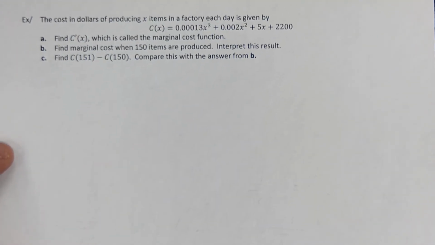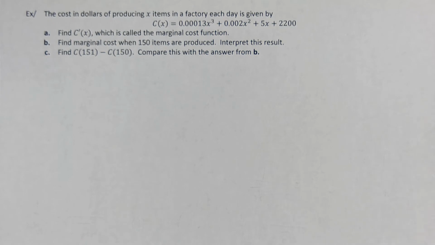Talking about cost. The cost in dollars of producing X items in a factory each day is given by this ugly polynomial. This is going to be a calculator question, so I'll save you the trouble of typing it. When I say calculator, I mean because you don't want to multiply by the decimals. I'll save you the trouble and tell you what the values are when you plug it in, okay? Because that polynomial is really bad.